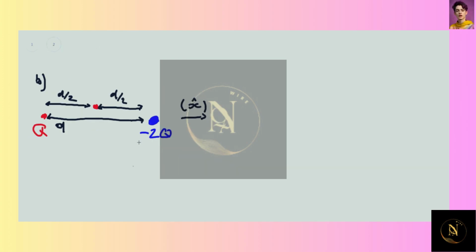Now for part B, you're asked to find what the electric field is at a point that is equidistant from the two charged objects. So for this part, you need to know that the electric field is given by this formula that you get from Coulomb's force law.